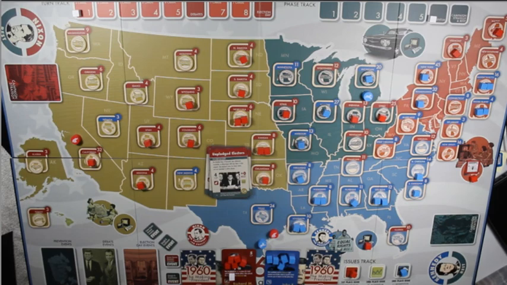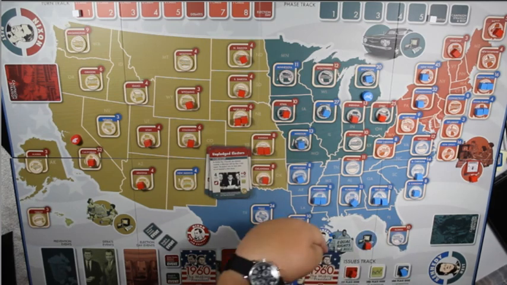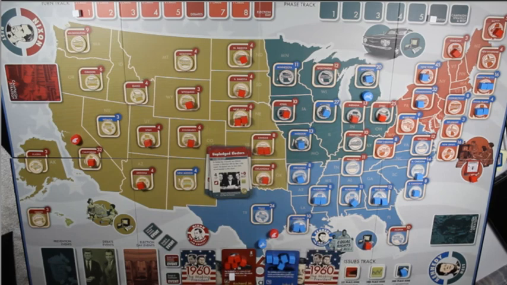Step 4, issue decay. 1 support cube is removed from each issue tile down here. 1 support cube, 1 support cube. Now it's nice and fresh, and they have to do it over again in order to get the rewards. If there had been multiple placed on them, 1 would have been lost and they would have already been in place to get the rewards for the next turn. That's it for the momentum phase.